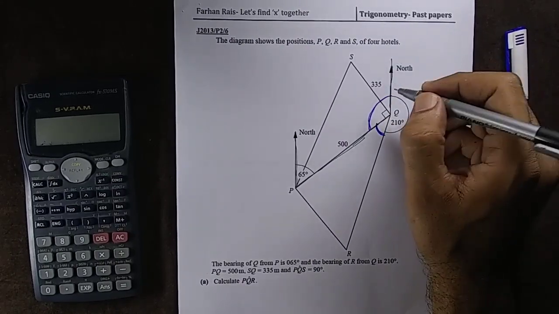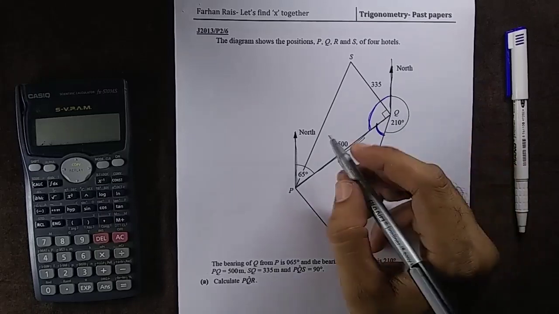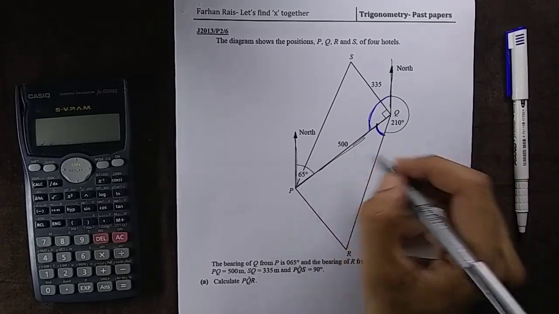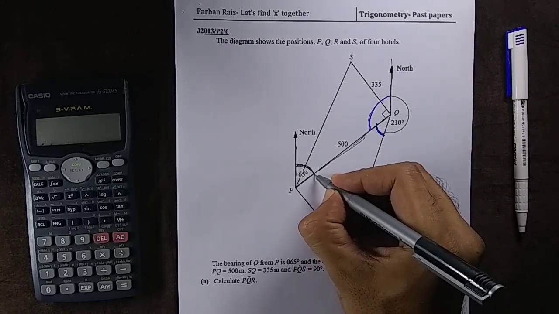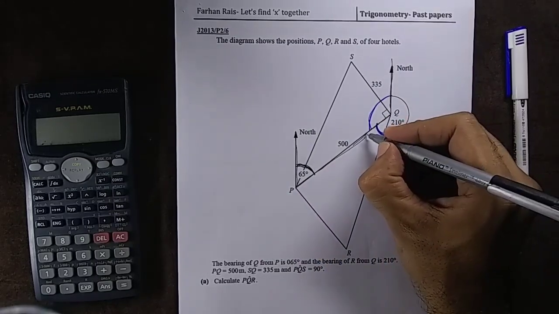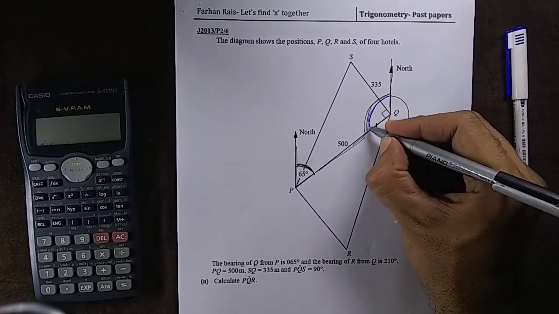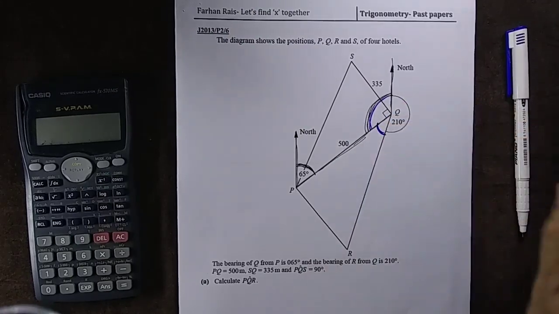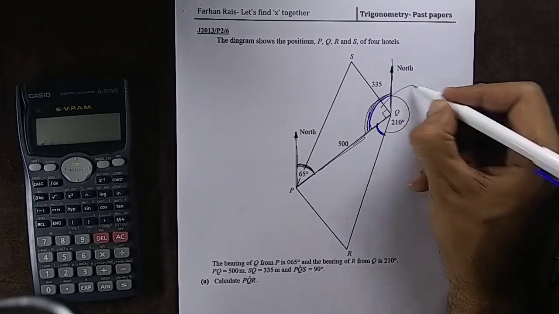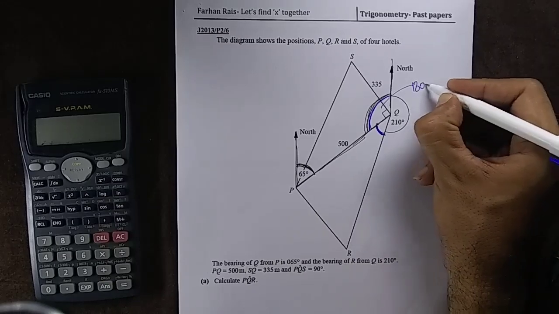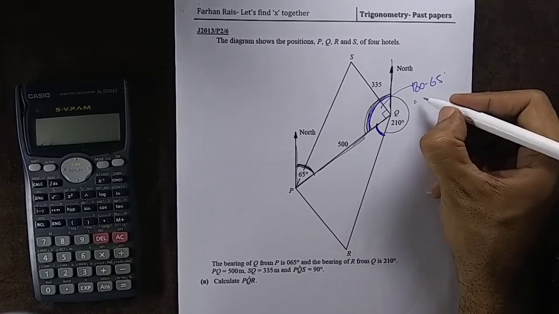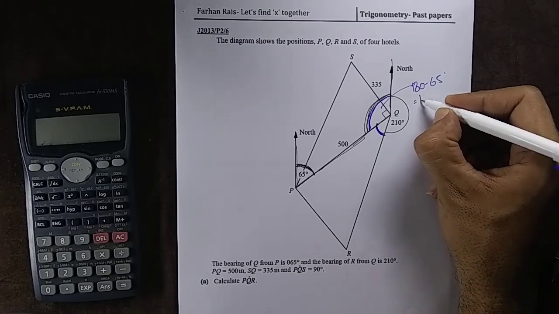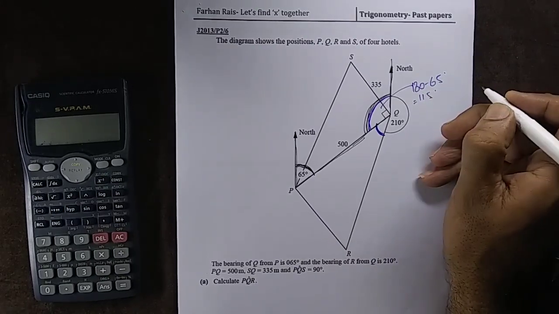Interior angles means the sum of the two interior angles would be equal to 180 degrees. So if this is 65, its supplement would be this part. So this part as a whole would be equal to 180 minus 65, which is 115 degrees.